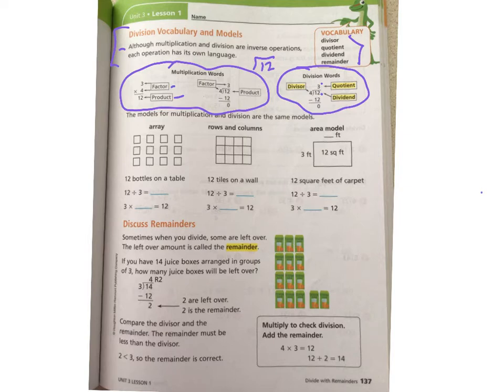All right, let's go down to this section. The models for multiplication and division are the same models. So we've talked a lot about array. Remember where we would write our number over here and we'd write our number on top and we'd times those, wouldn't we? Okay, so they have a little example down here. I have 12 bottles on the table, so they drew an array of that. Now I'm going to take 12, divide it by 3. Okay, and can you do that one before Mrs. Hagen does it? 12 divided by 3. Did you say 4?